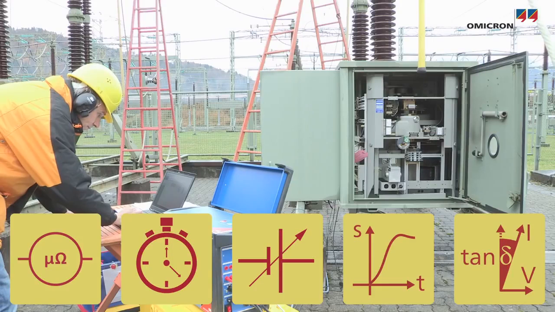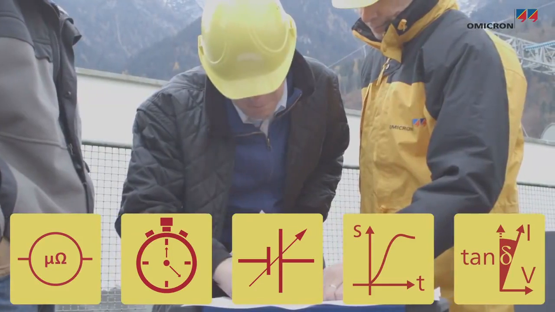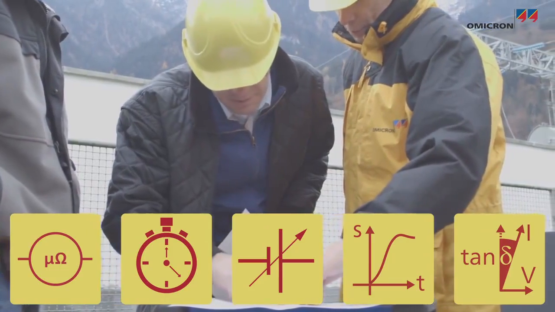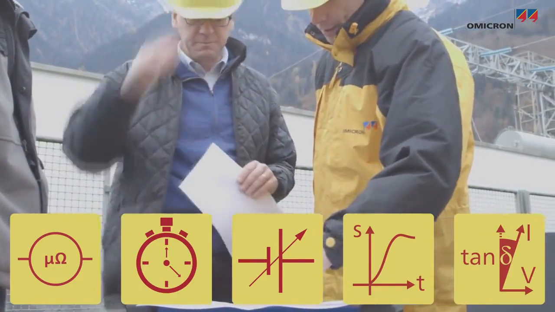By performing these measurements, the station operator can verify that the equipment is in good working condition or can initiate maintenance activities.